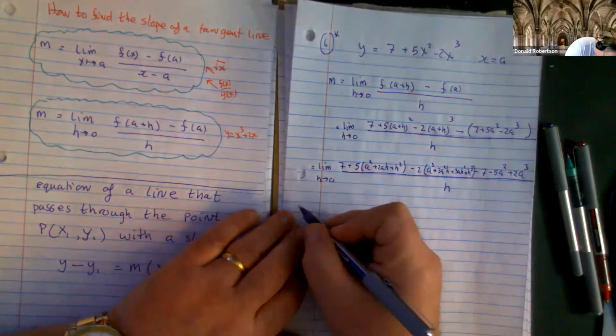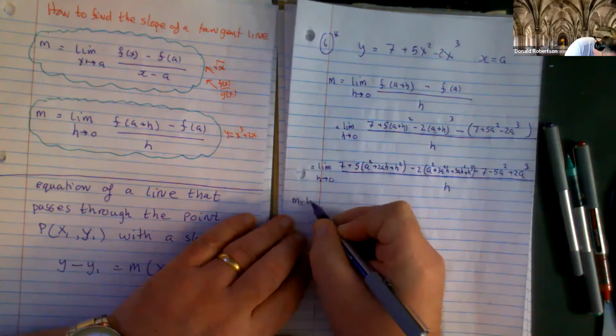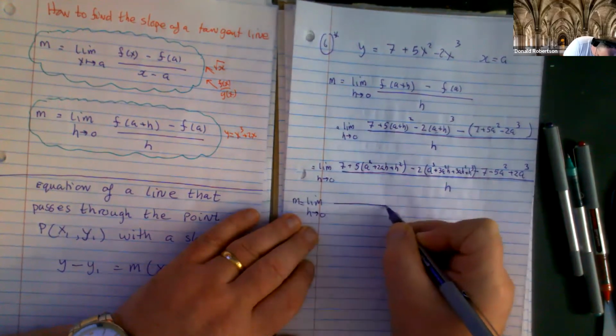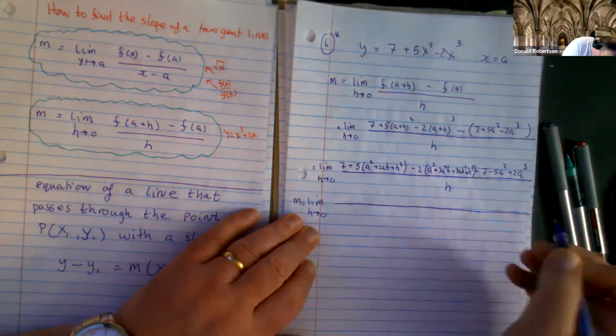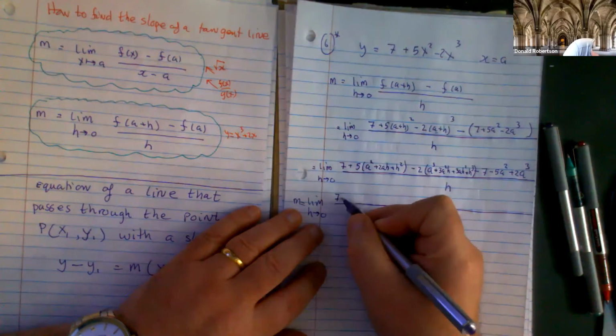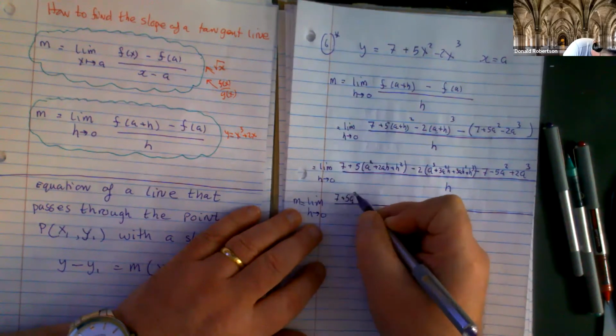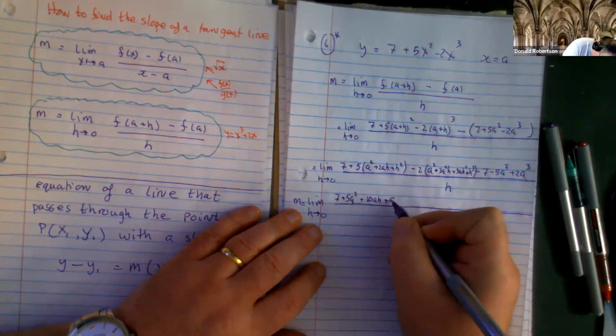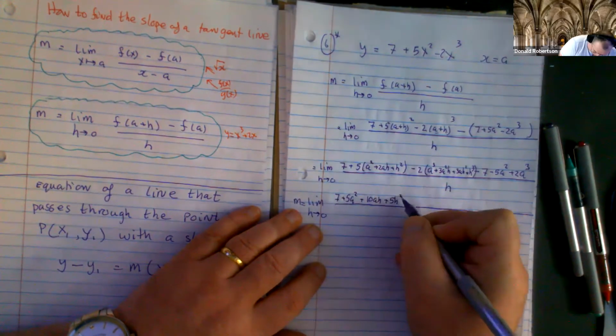Okay, so it's going to be the limit as h tends to 0 of 7, 5a squared, 10ah, 5h squared.